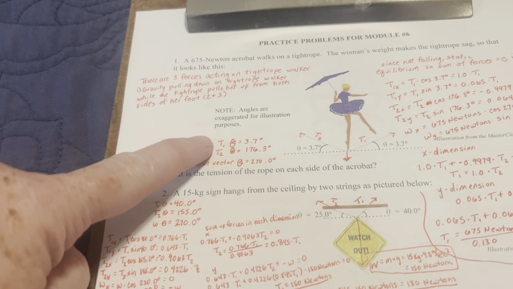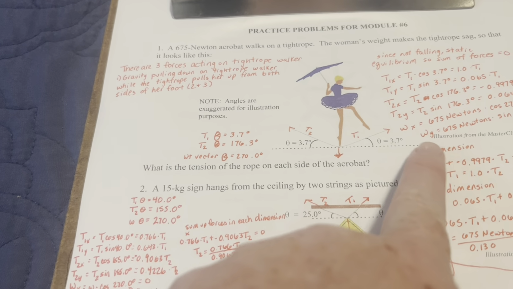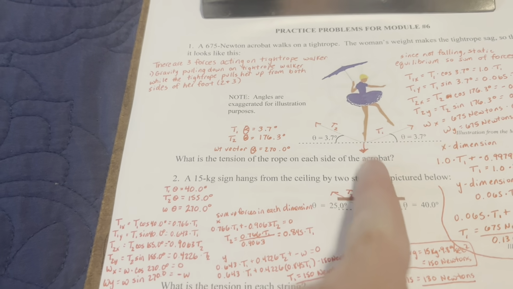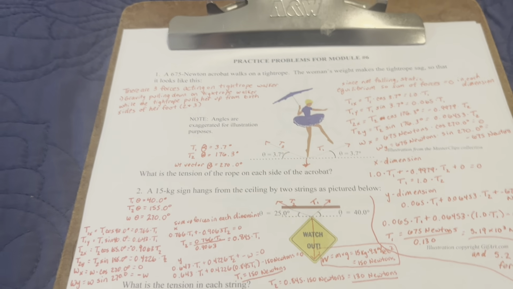So the angle of rope T1 is going to be 3.7 degrees. T2 is going to be 176.3 degrees. And the way that you get that is it's 180 minus the 3.7. And then the weight vector is going to be all that plus 90. So it's going to be 270 degrees.